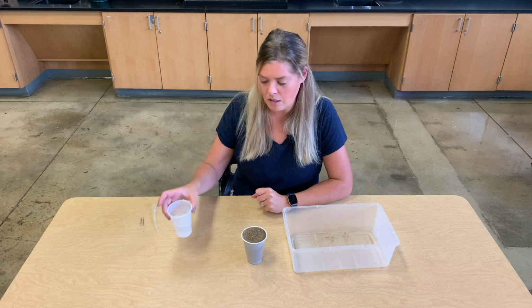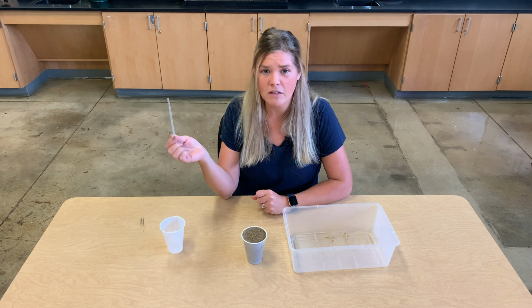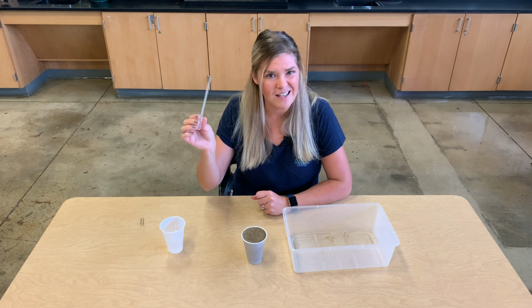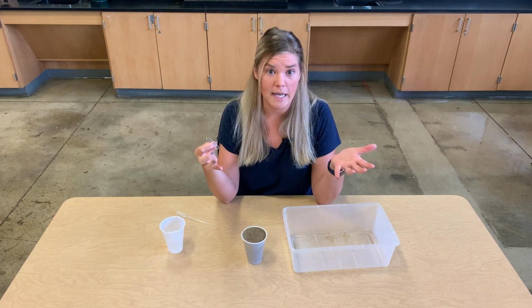You can just put that in a cup as well. Something that they can drop that water with, either pipettes, eyedroppers. And then they're going to use a paper clip to simulate a tree on their land.